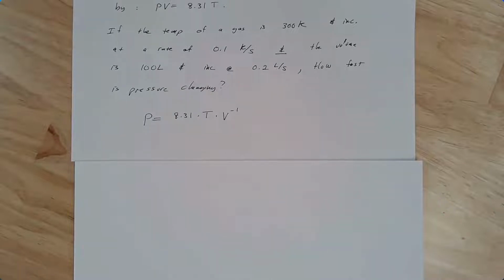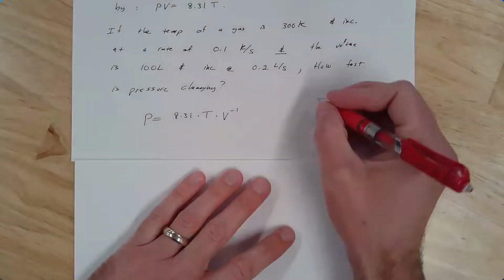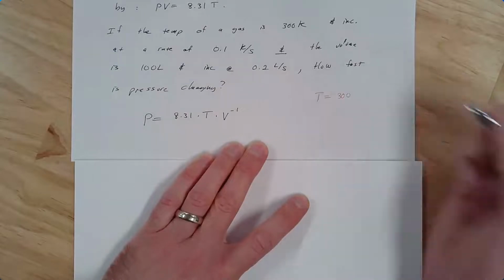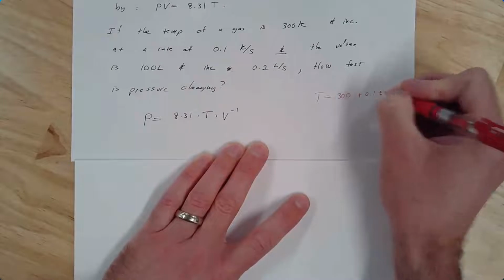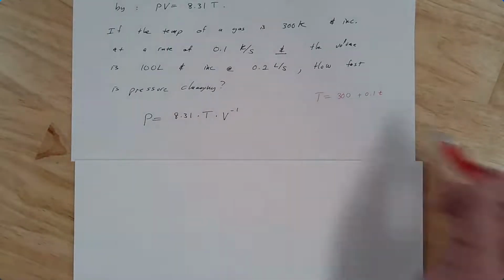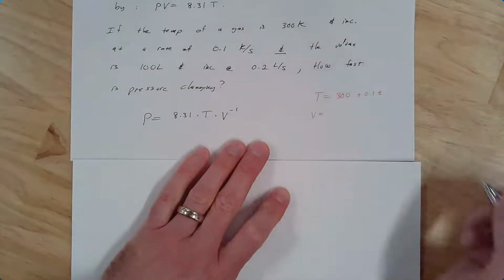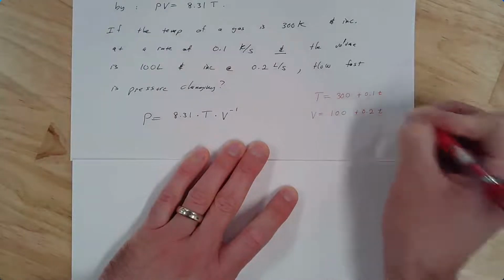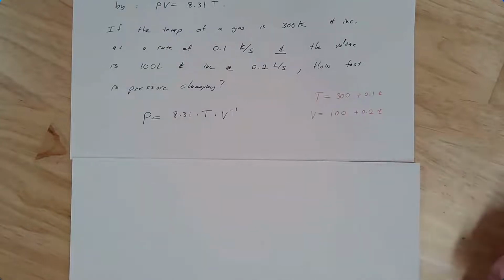Those both depend on time. I don't really want to write out an equation for them, but you can say the temperature starts at 300, and we are adding 0.1 kelvins every second. So time is measured in seconds, that would be your temperature equation. And if volume is measured in liters, here's your volume equation. We don't need that at all, but you could write those equations if you really wanted to.